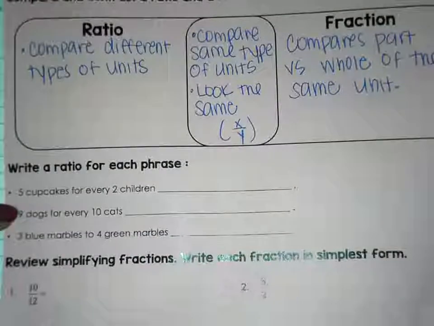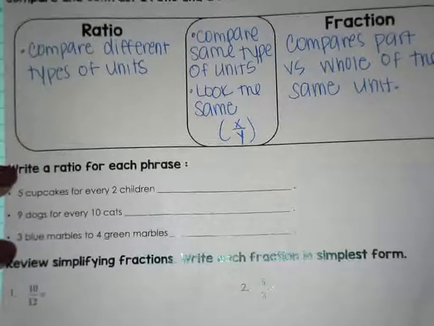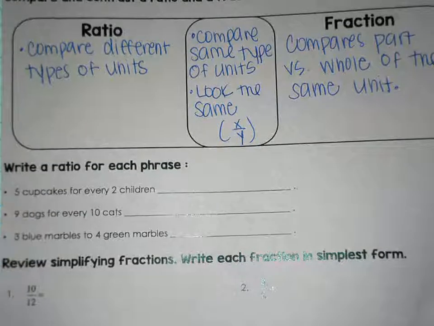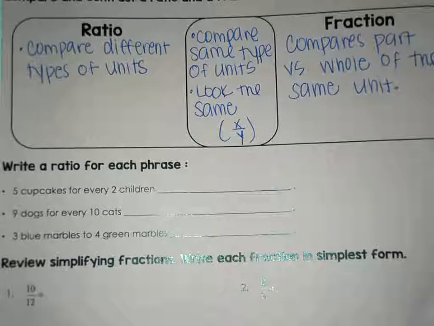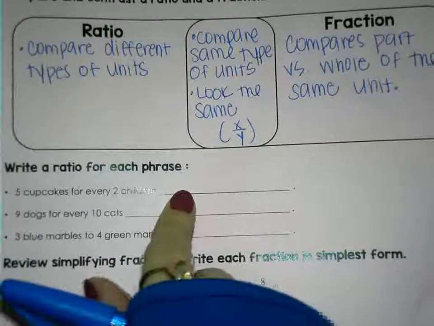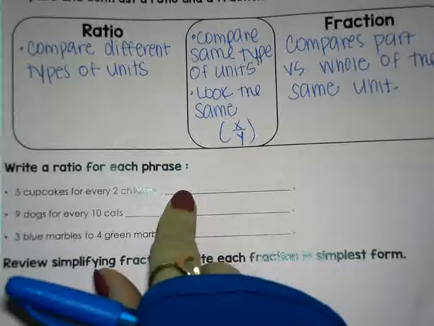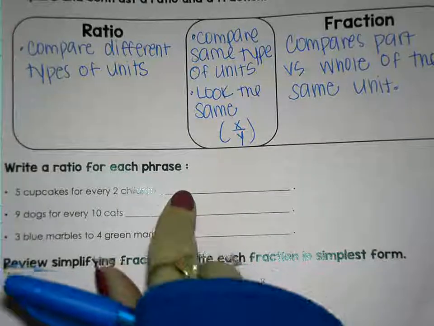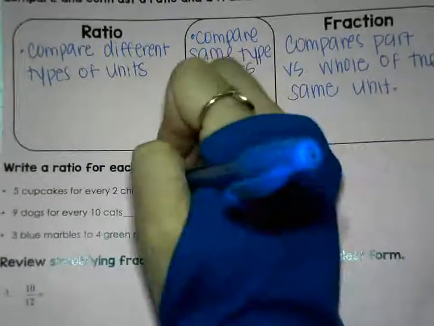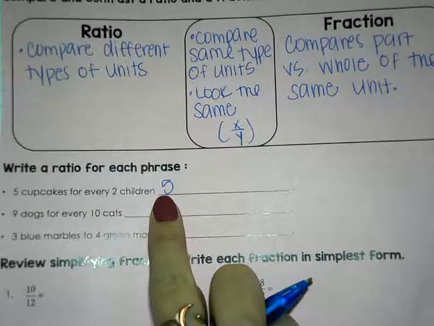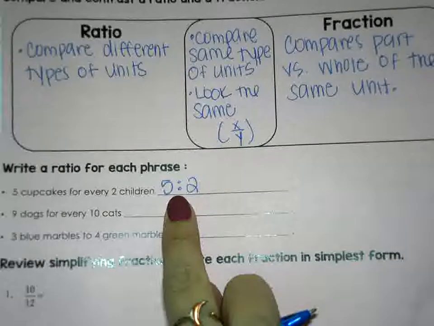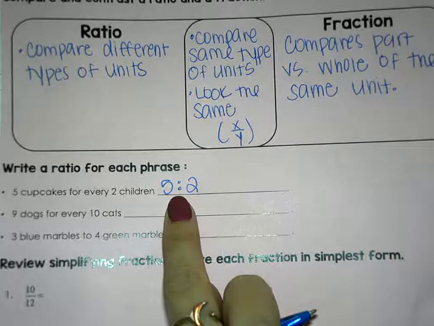So we now have to be able to take a ratio phrase and write them on the line. You can write them in any of the three ways. We're going to write them in all three ways. It says 5 cupcakes for every 2 children. We write it as we read it. We read from left to right, we write from left to right. No matter what's bigger or smaller, it does not matter. So if I see 5 cupcakes to 2 children, 5 comes first. In this case, I'm going to do a colon, and then I'm going to put the number 2. That is my ratio. I read it, and I write it.